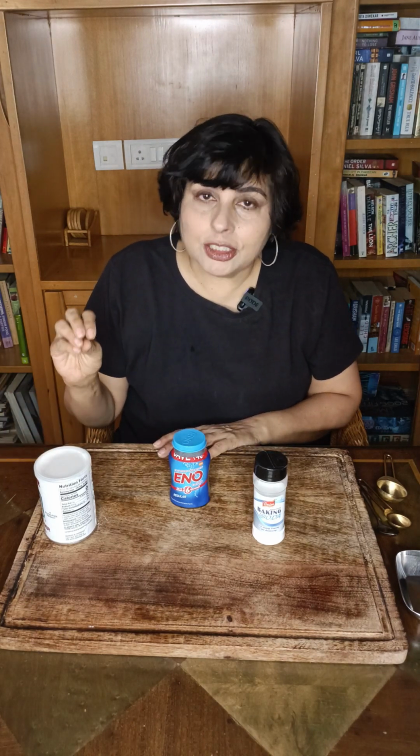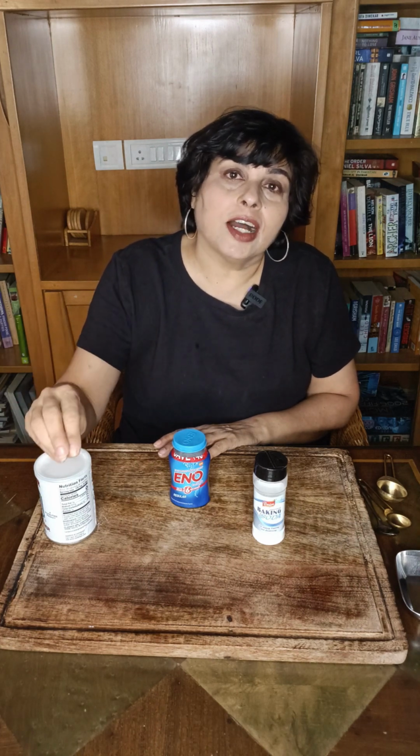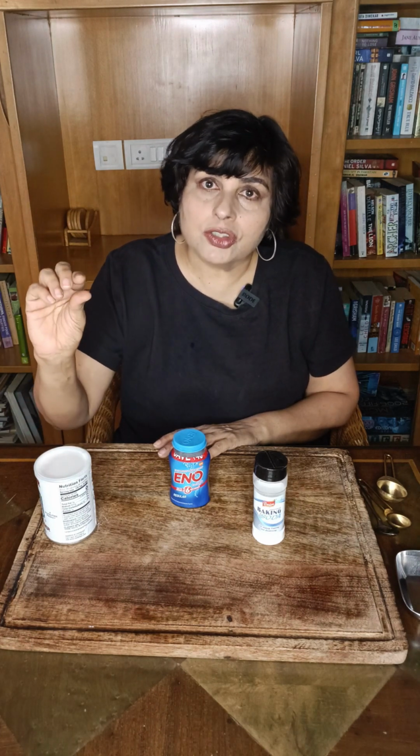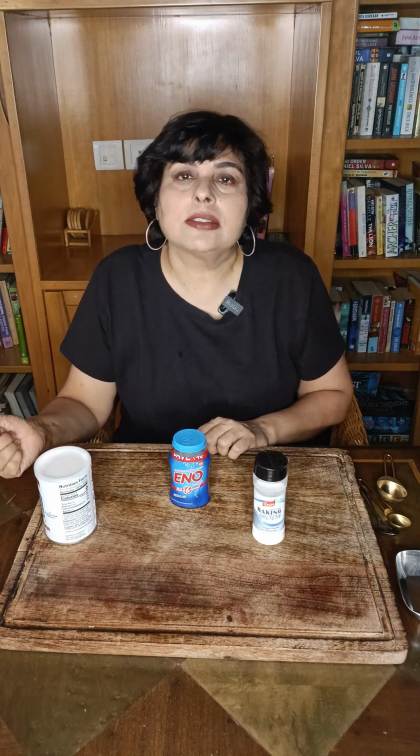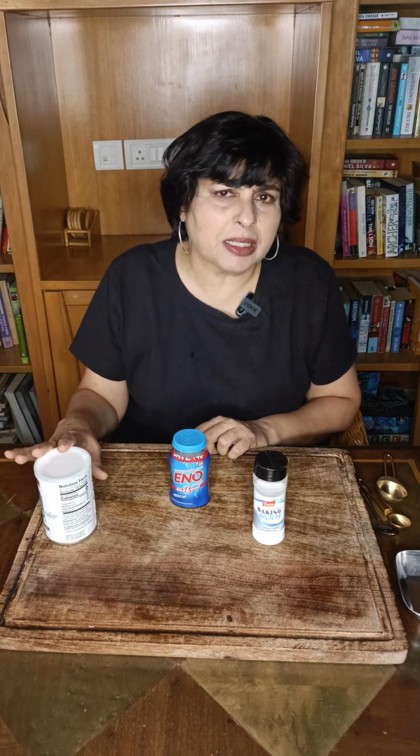So until you put your batter in the preheated oven and the batter reaches a certain temperature, you will not see that rising action, if you've observed a cake being baked in the oven. So that's the baking powder.